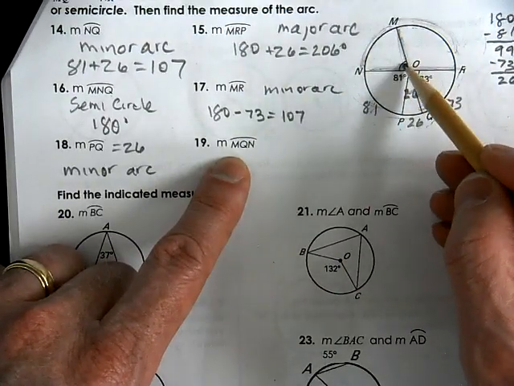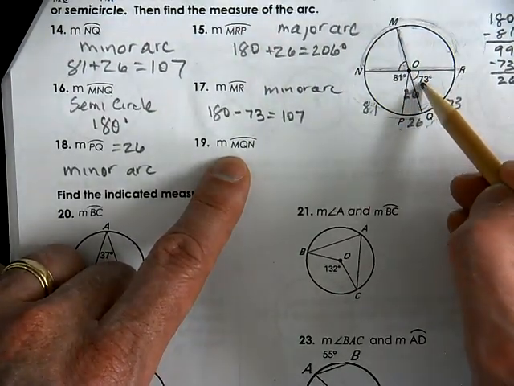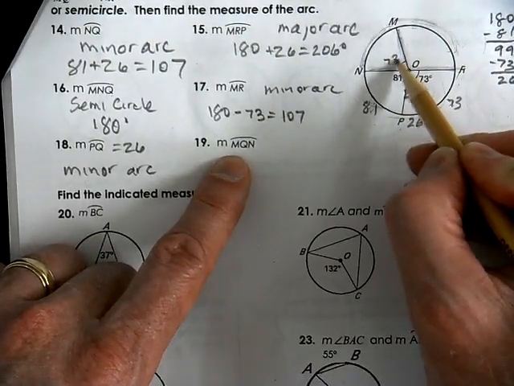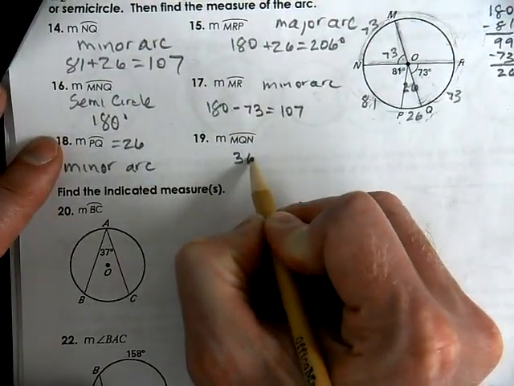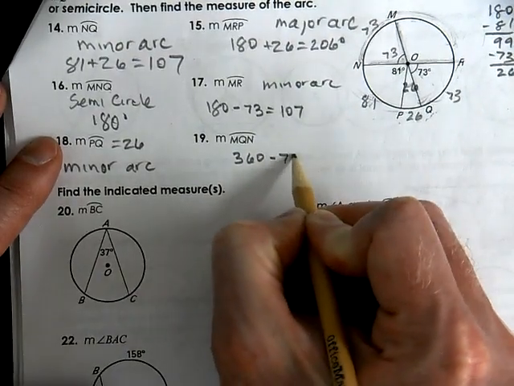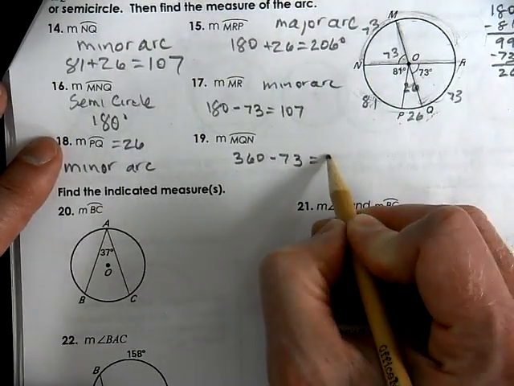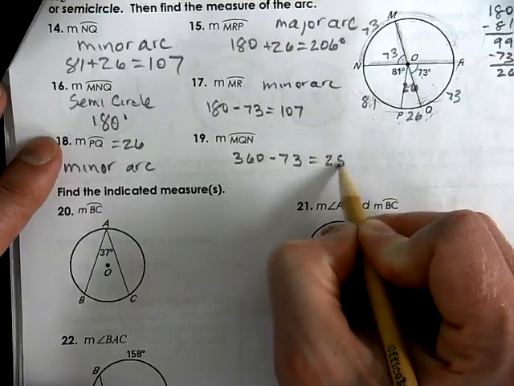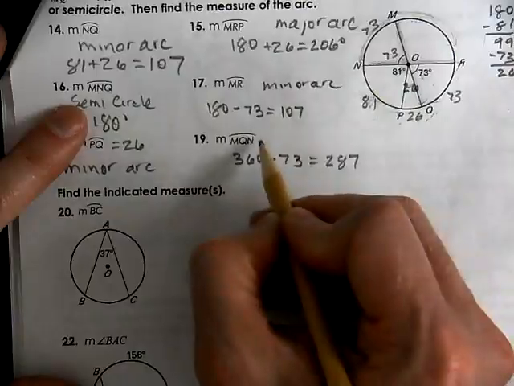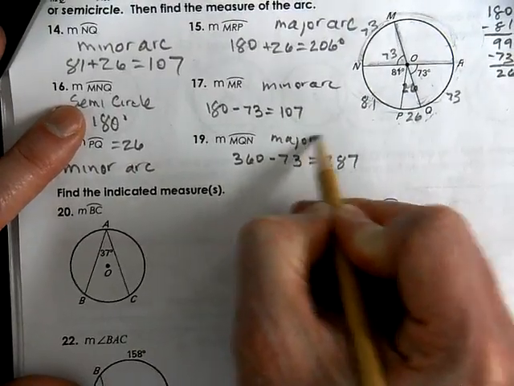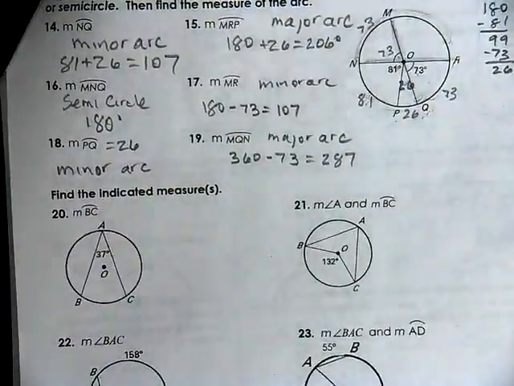And this arc's the same as that angle, and that angle is the same as this angle. So that's 360 minus 73. That should be 287. And that's a major arc because it's bigger than 180.